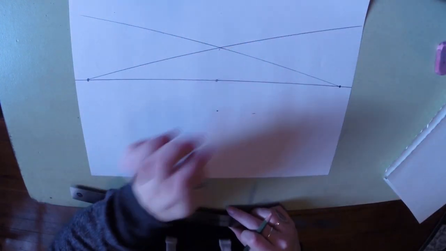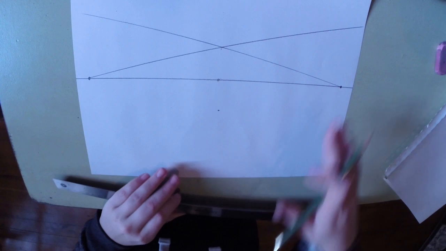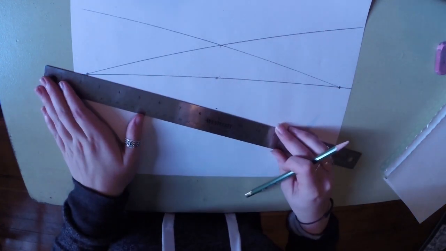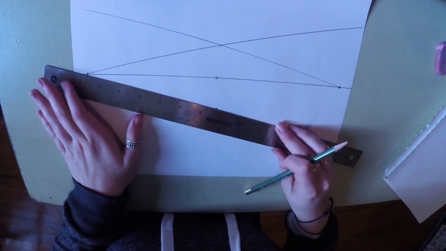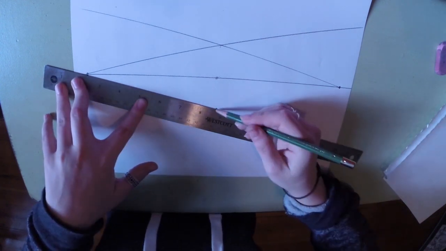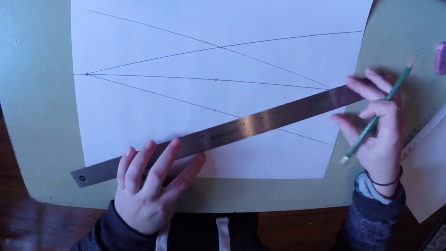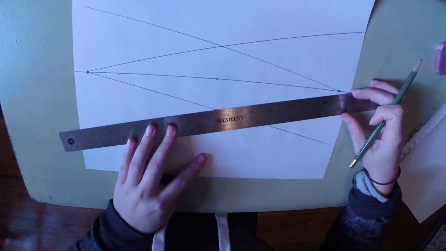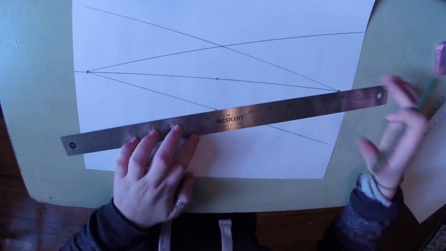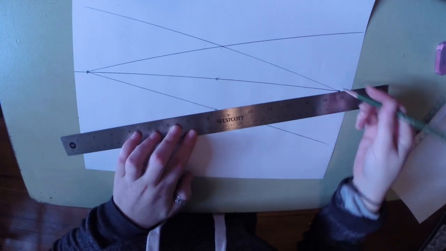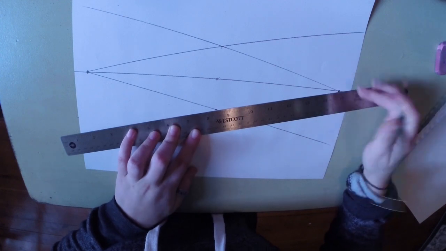Okay, so I have 1 X above my horizon line and I need one down here as well. So same thing, I'm lining up my ruler with these 2 points, drawing all the way through. Same thing on the other side. If at any point I'm going too fast throughout this tutorial, feel free to pause it, rewind it, and catch yourself back up.